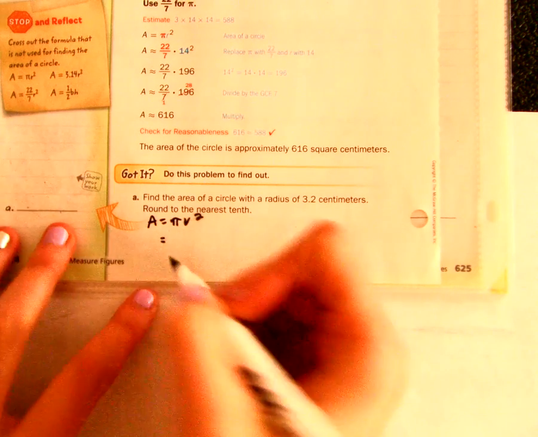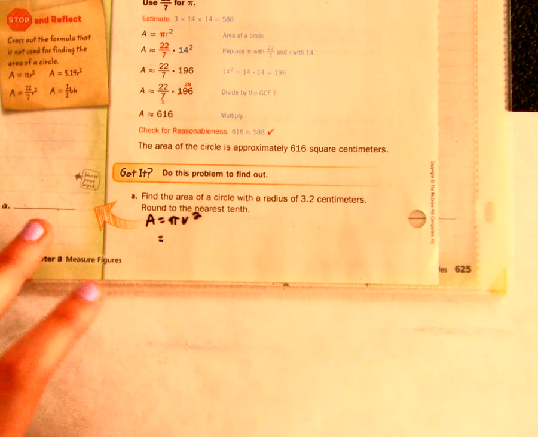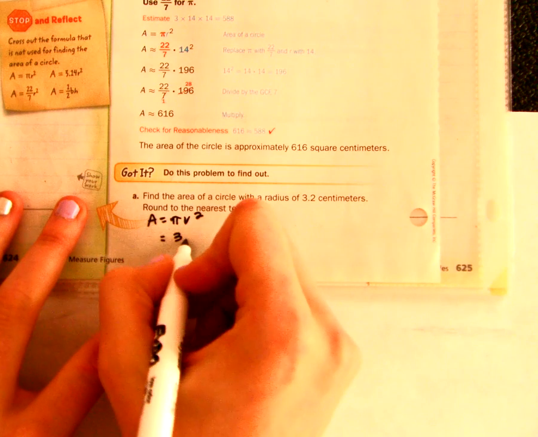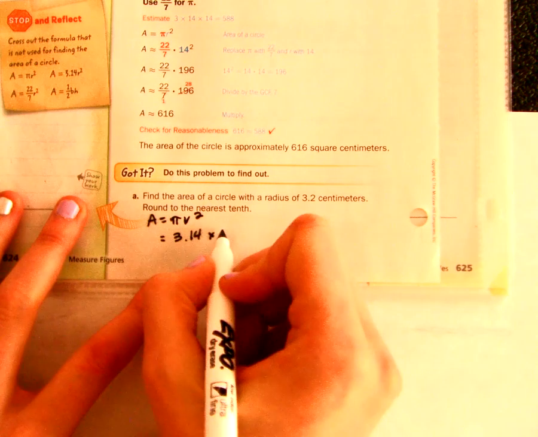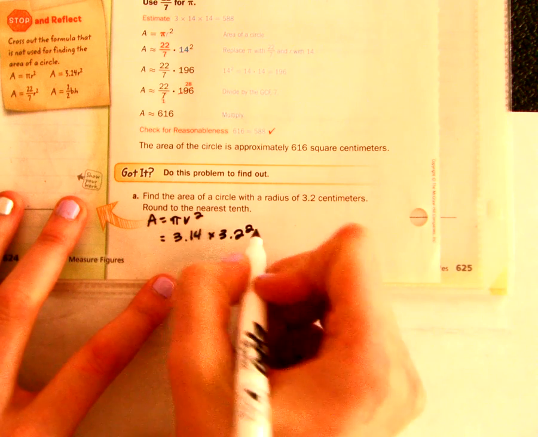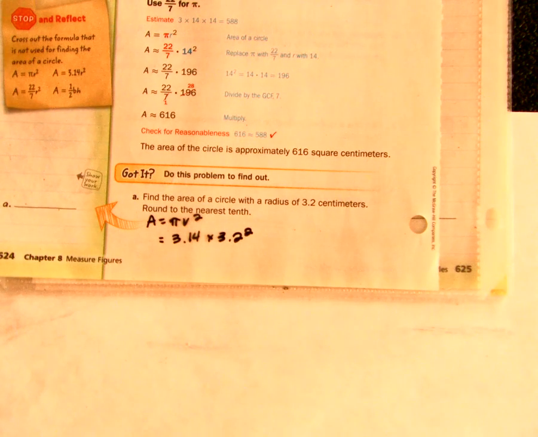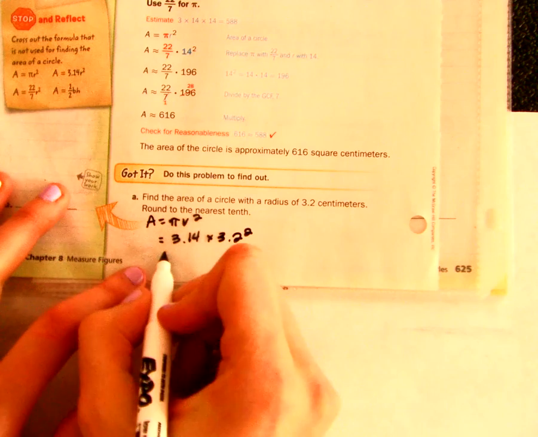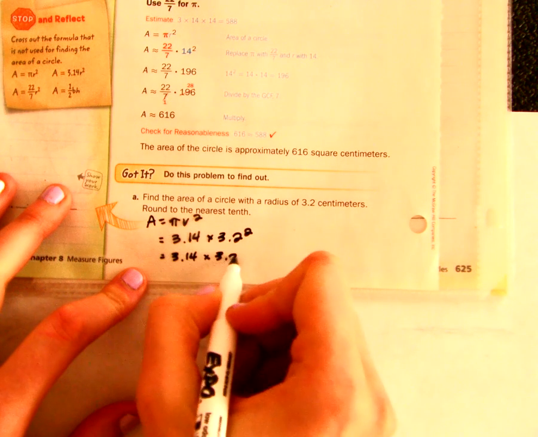For pi, they didn't tell us exactly what they wanted us to use, so I'm going to use 3.14. So I'm going to say 3.14 times my radius squared, and they told me my radius was 3 2/10, and we're going to square that. Okay, remember when you square a number, you're taking it times itself that many times. So this is really 3.14 times 3.2 times 3.2.